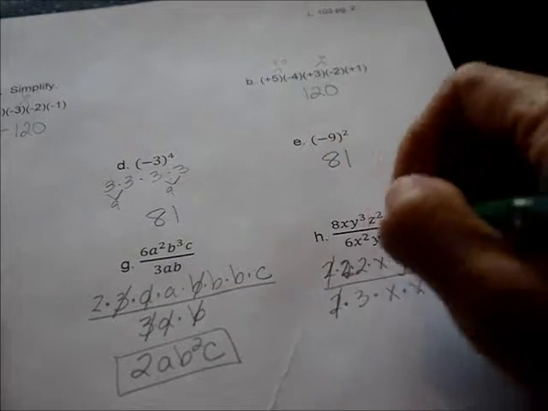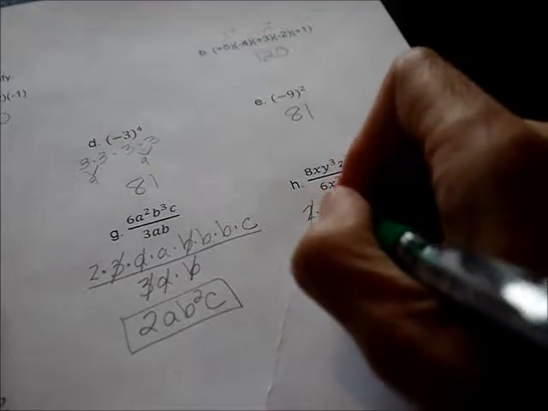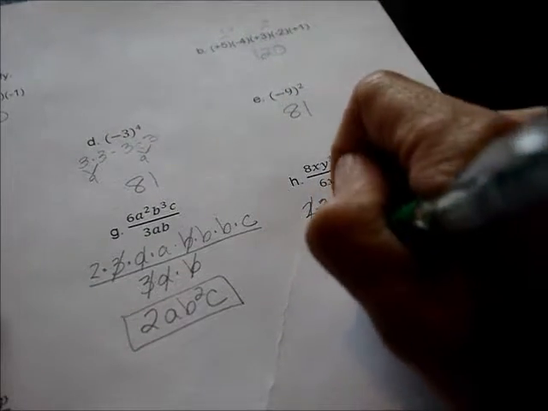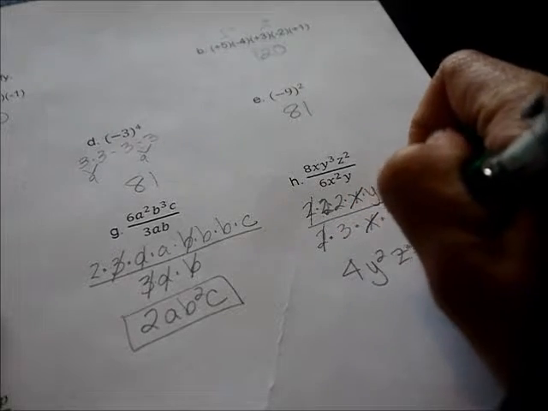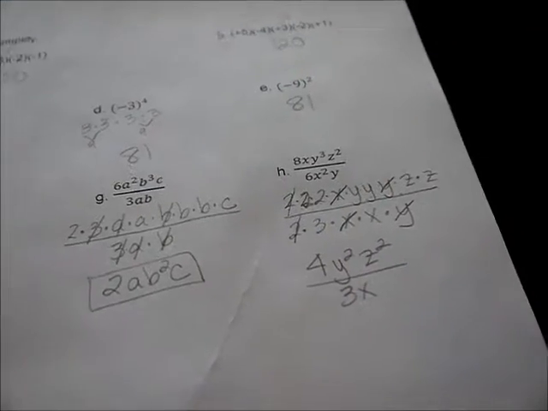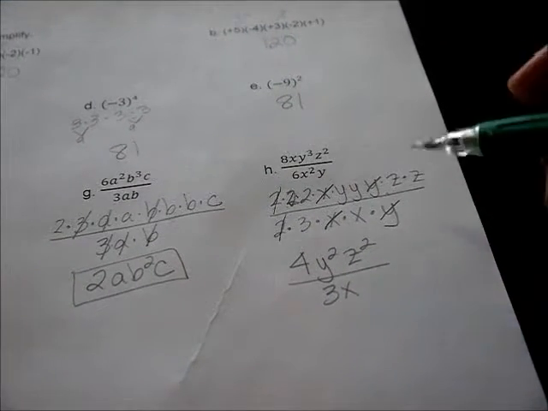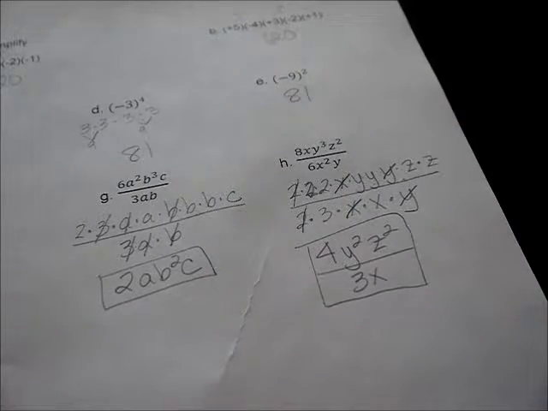And cross out our x's, cross out our y's. So it looks like what we have on top is 4y squared z squared over 3x. Now if you happen to have the same letter on top and bottom when you're done, it means you have not finished simplifying.